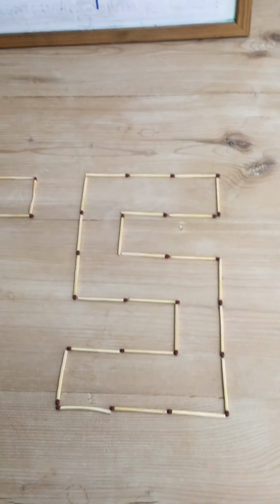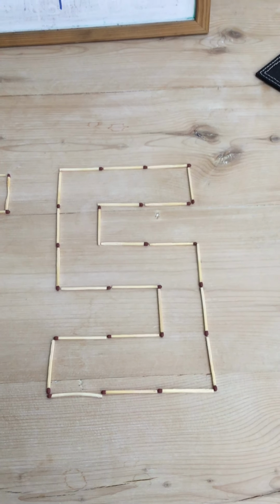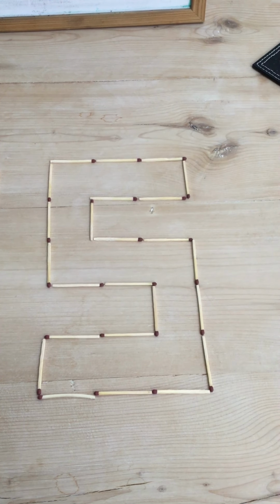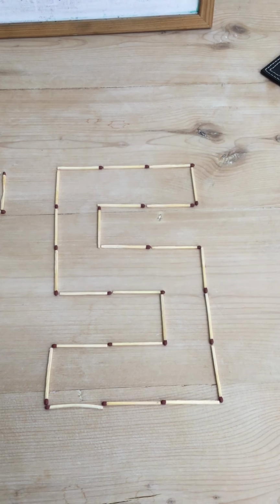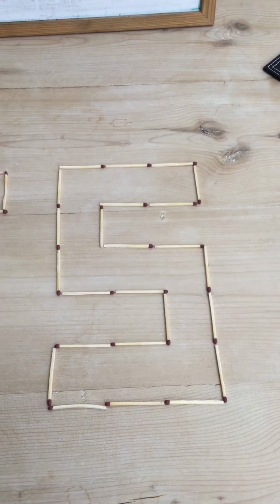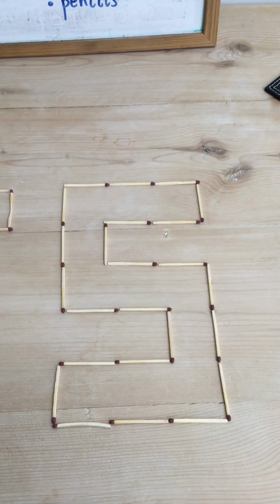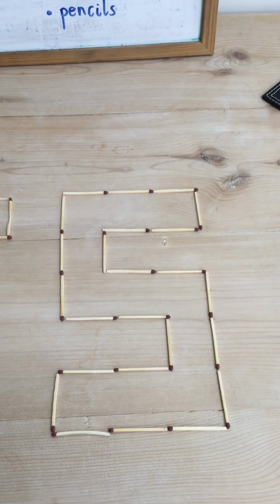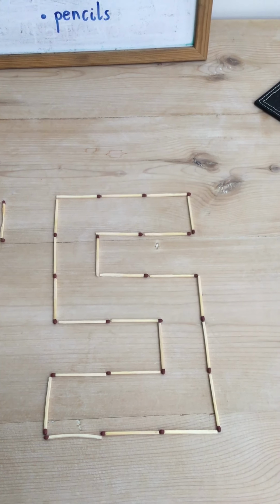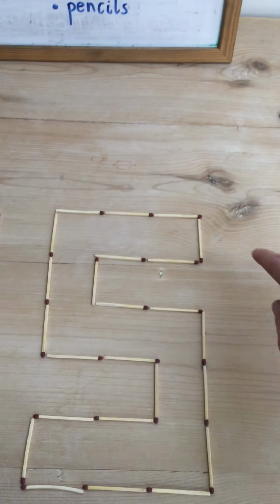Now the other thing that I've done is I've made the first letter of my name out of matchsticks, and I want to find out what the perimeter of the first letter of my name is. So I'm going to do the same. I'm going to count again in matchsticks to find out what the perimeter of this letter is. So I'm going to start here again.